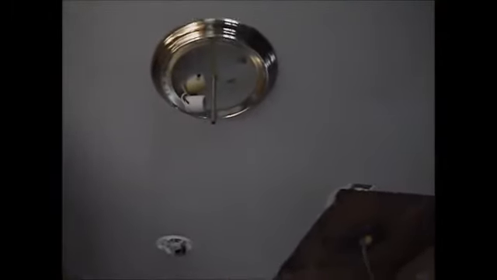It's either that or I'm thinking maybe put in a skylight. If I could put in a skylight in this area, this would brighten this area a little bit, allow more light to come in.